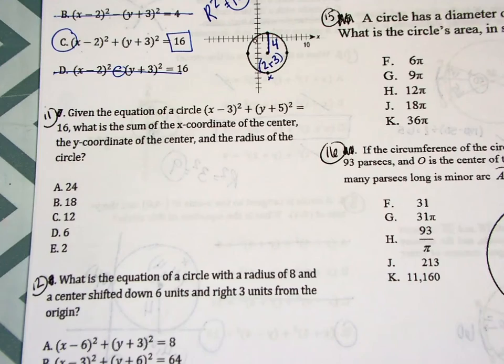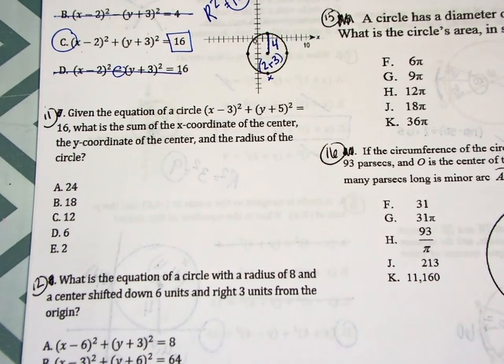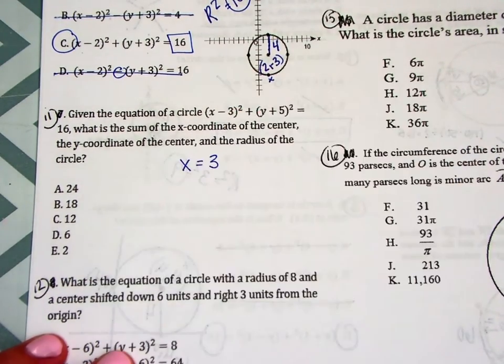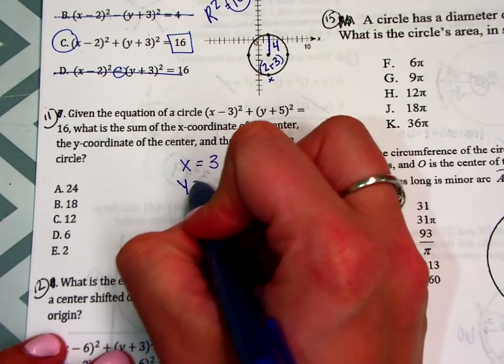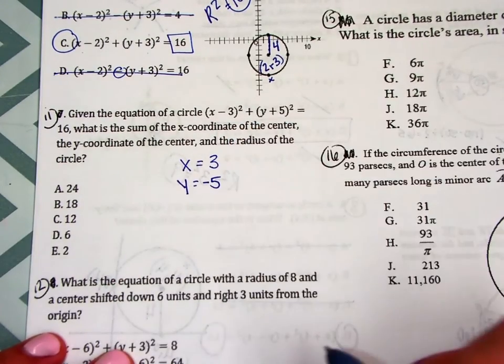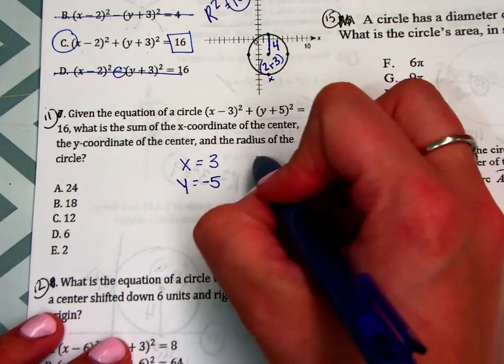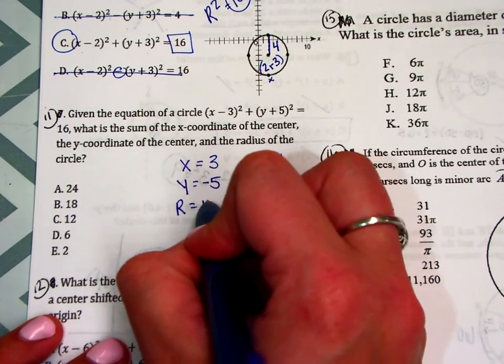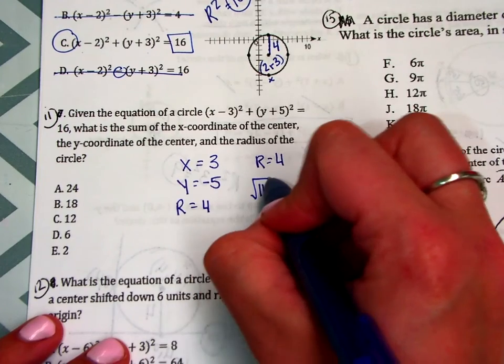Number 11, given the coordinates of the circle, what is the sum of the x-coordinate of the center, the y-coordinate of the center, and the radius? Well, the x-coordinate is 3 because it's the opposite. The y coordinate is -5 because, again, opposite. And our radius measure is 4 because we have to square root 16.